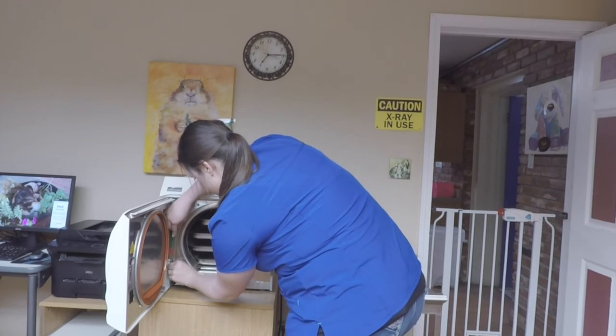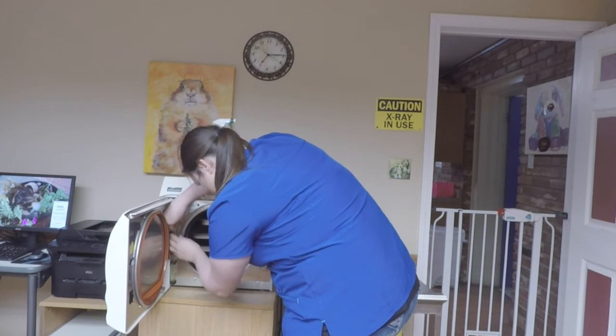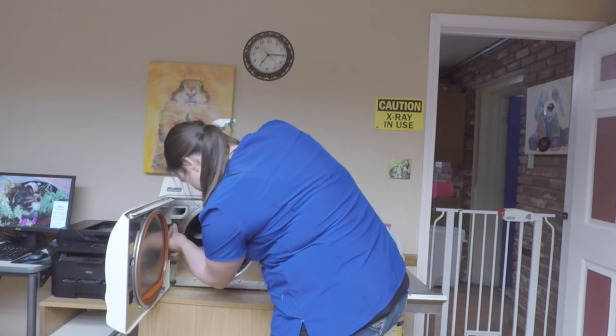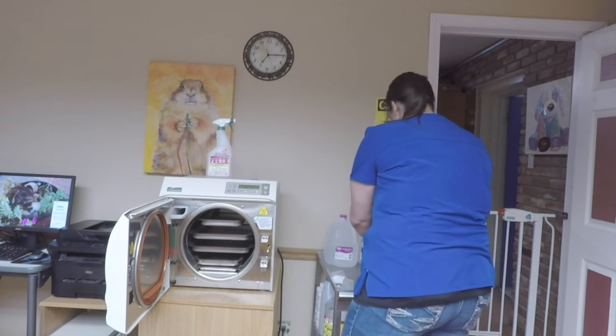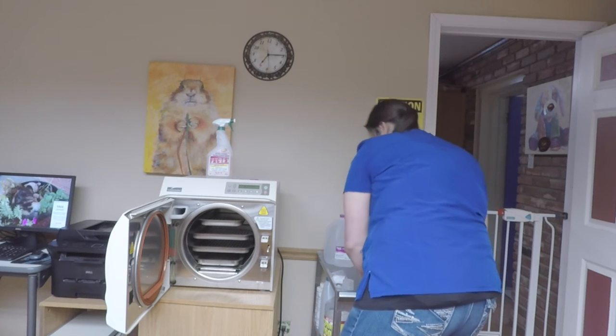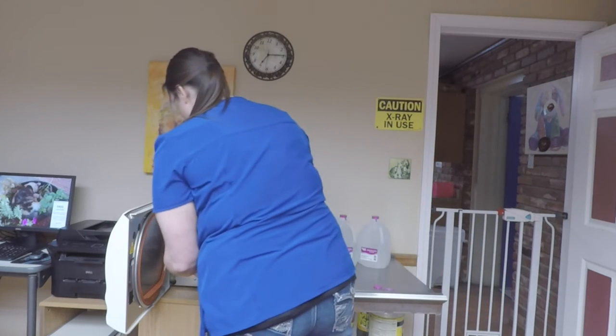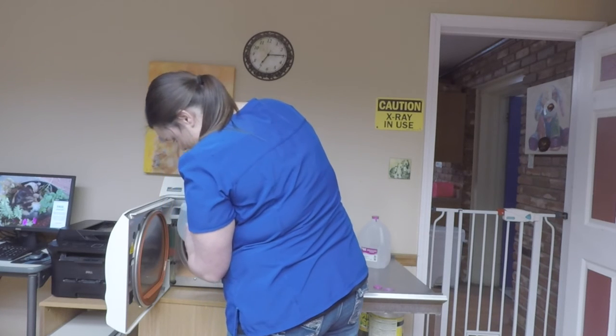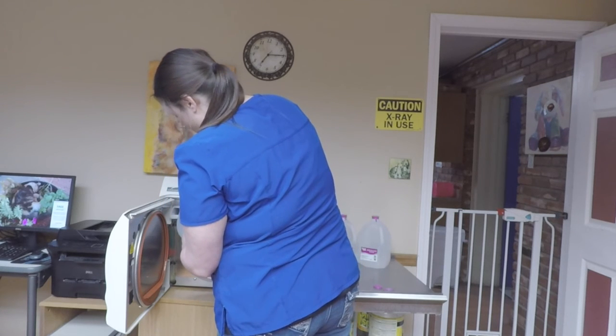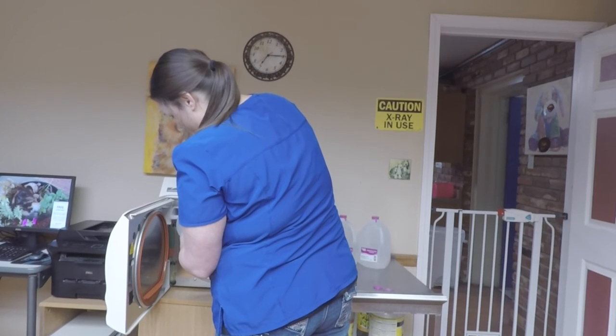You'll put your hose back in, and then to add water, you always want to use distilled water. You'll pour it into this little area here, and you want it to go up well into the green area.